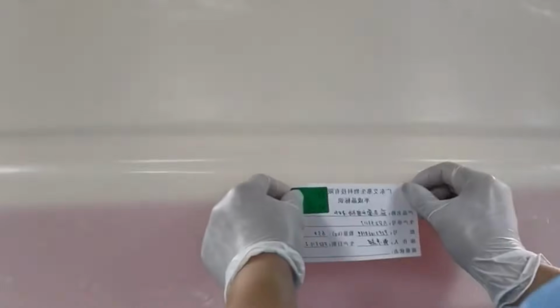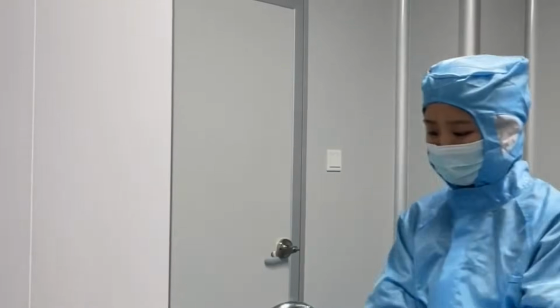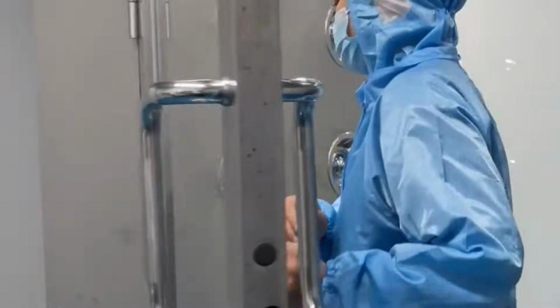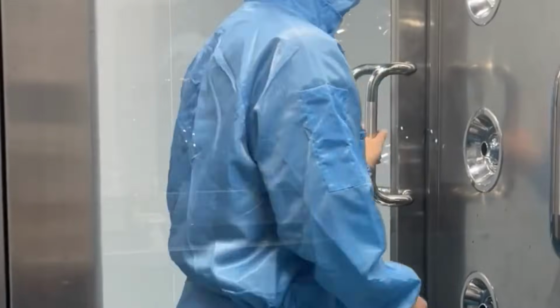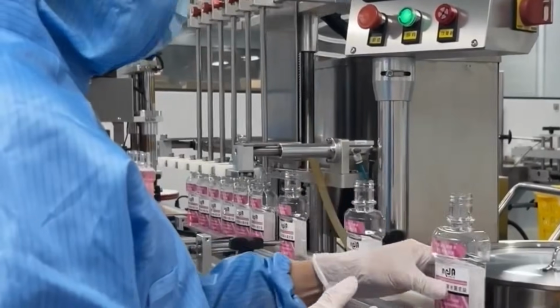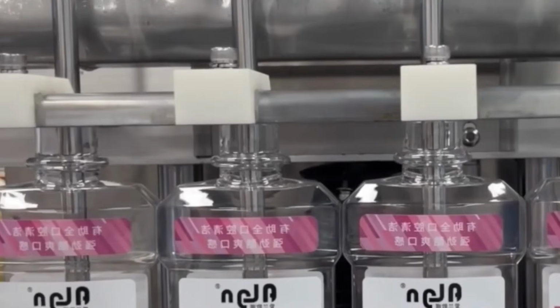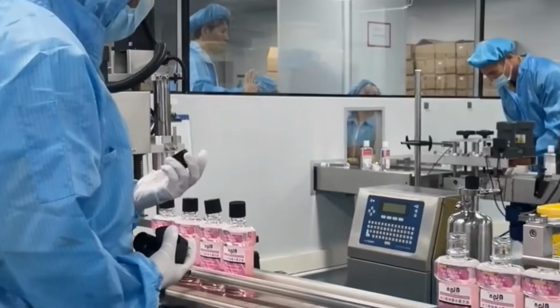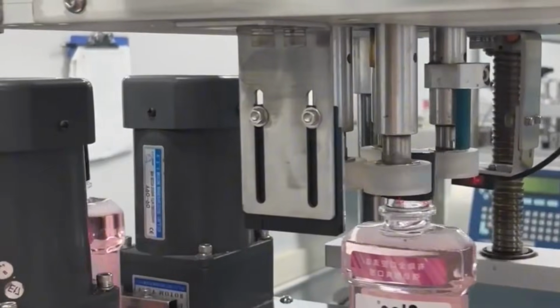Filtered mouthwash is then transferred via sanitary pipelines to intermediate storage tanks or directly to the filling line. Holding tanks are jacketed and equipped with low shear agitators to maintain homogeneity. Each tank includes a vented filter to preserve sterility and pressure balance.